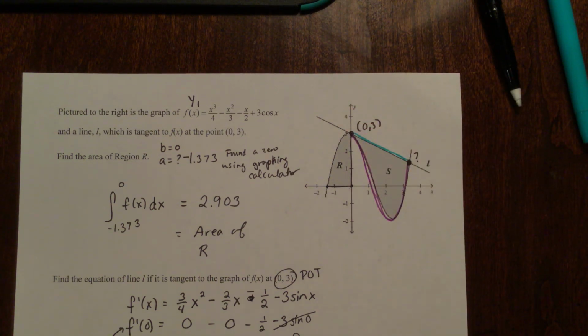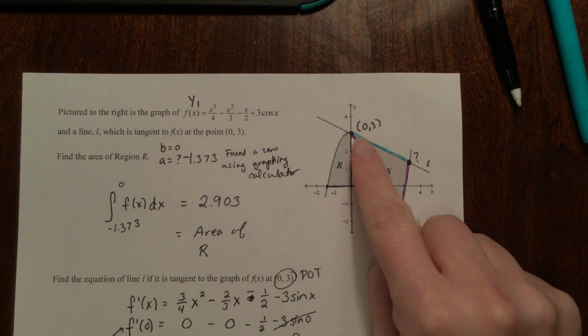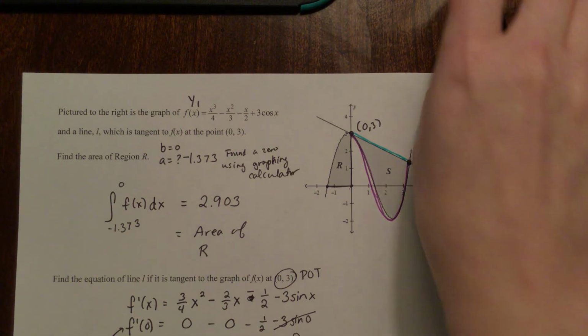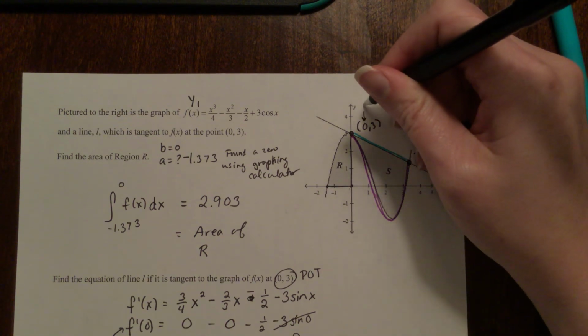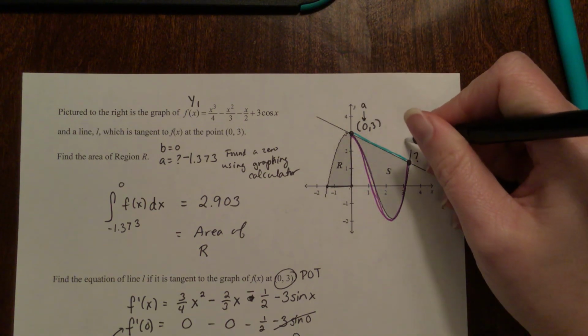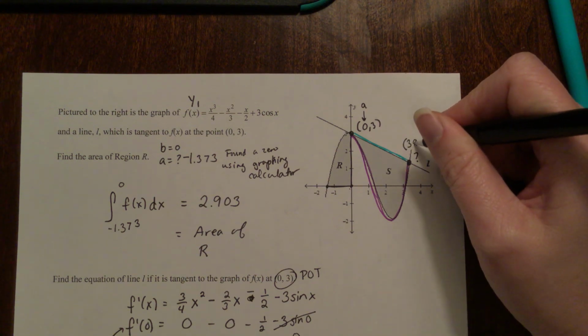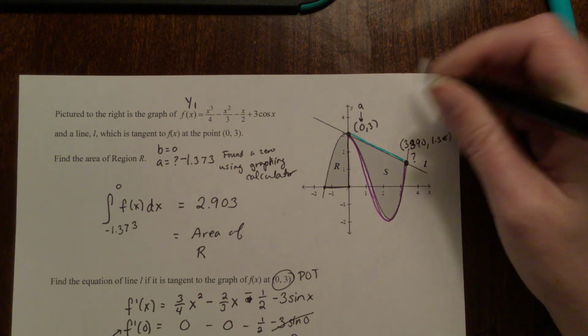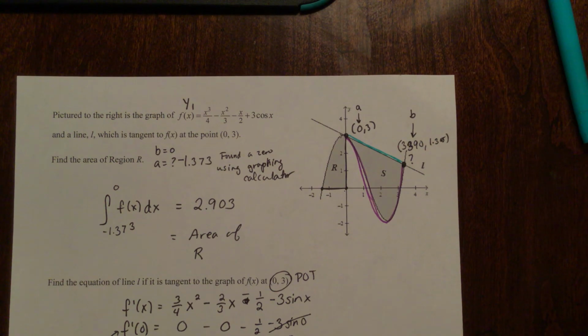Okay, we want to find the area between. To find the area between two curves, you're going to take an integral of the top curve minus the bottom curve. And the A and the B are the points of intersection. We know this point of intersection is 0, 3, and we now know this point of intersection is 3.390, 1.305. And of course, A and B are the x values of those points. So this point we learned was 3.390, comma 1.305. This is B. Awesome.